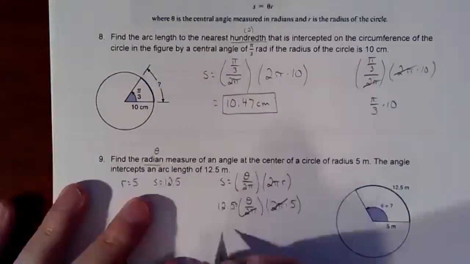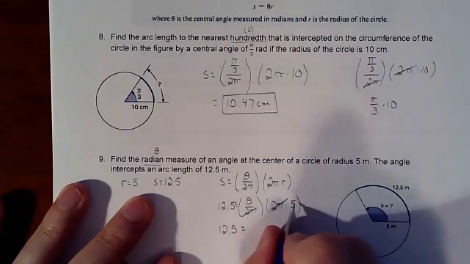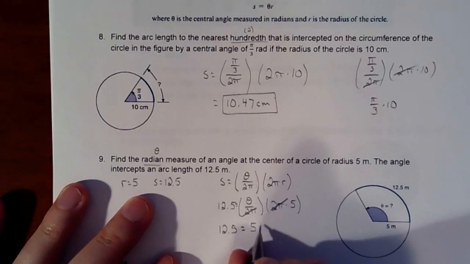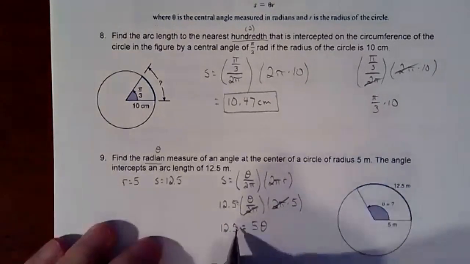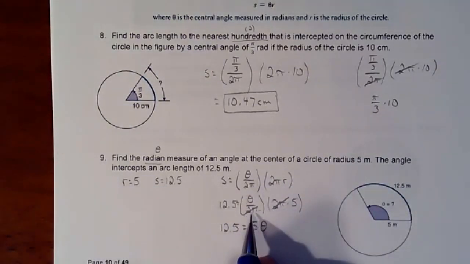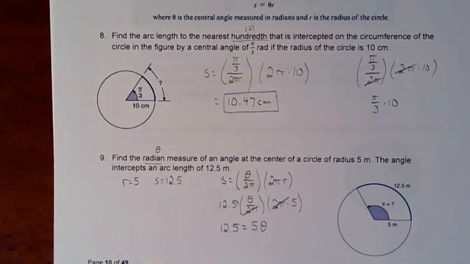That makes this easier. So now you're looking at 12.5 equals 5 theta when you multiply those two together. That one little step of being able to cross off that denominator 2 pi with that 2 pi makes it way simpler looking.